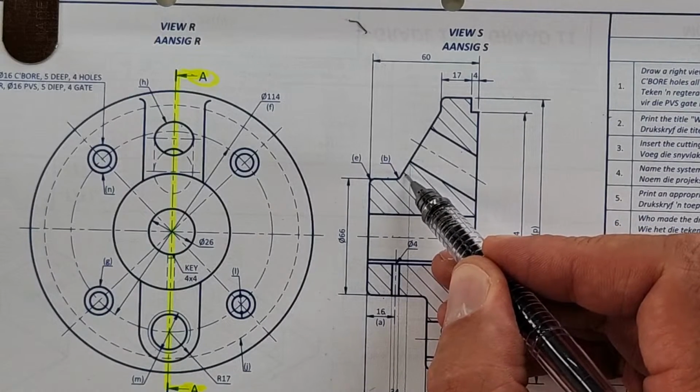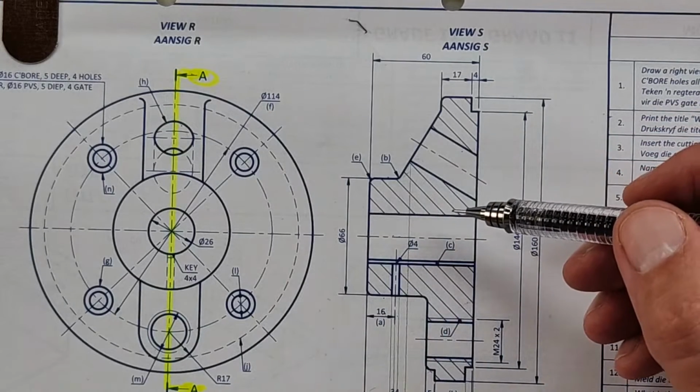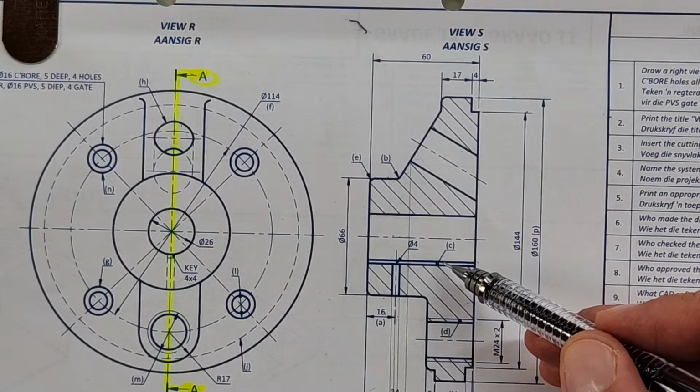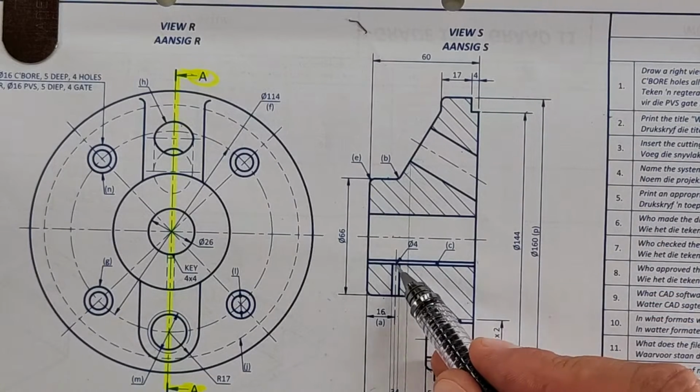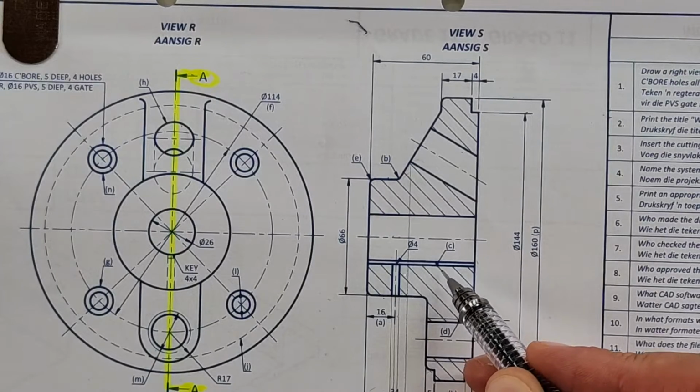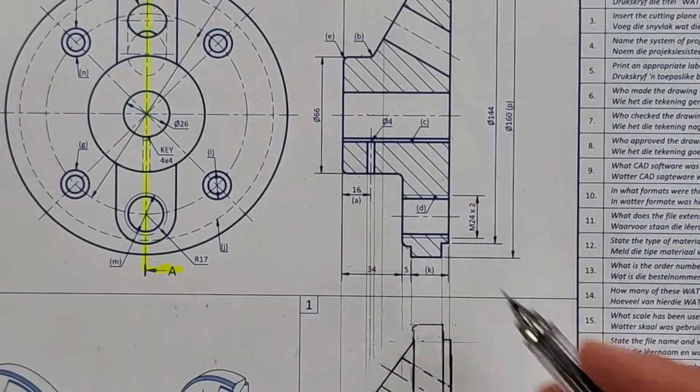Fillet. Okay. Then they ask for C. So now I also have to go find these. There's C there. That is a keyway. C is a keyway. What is D here?